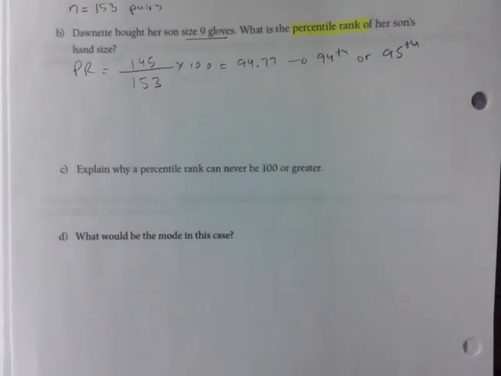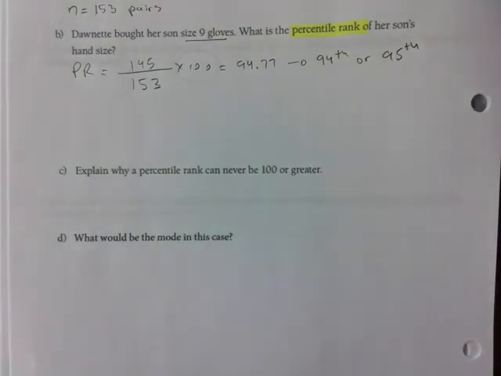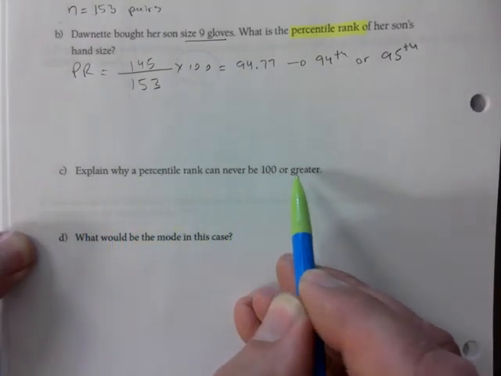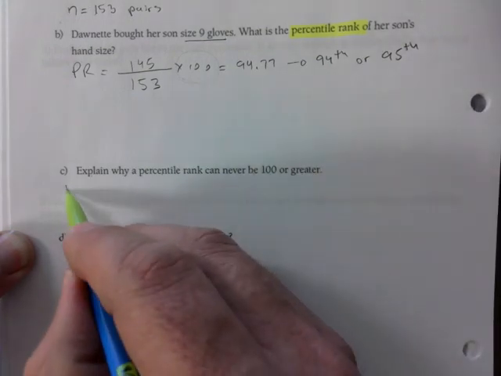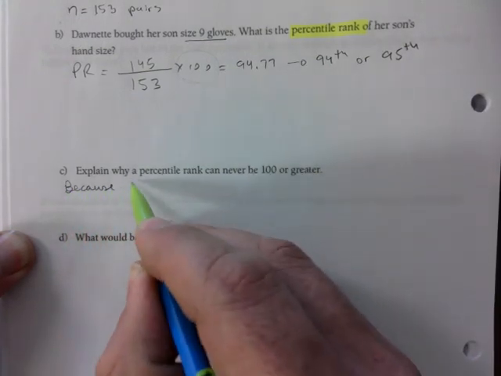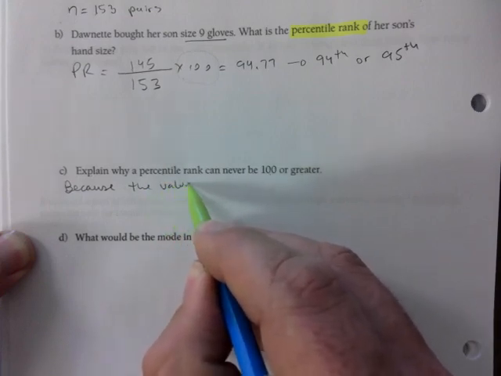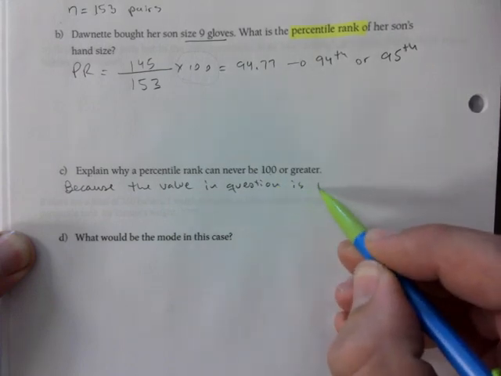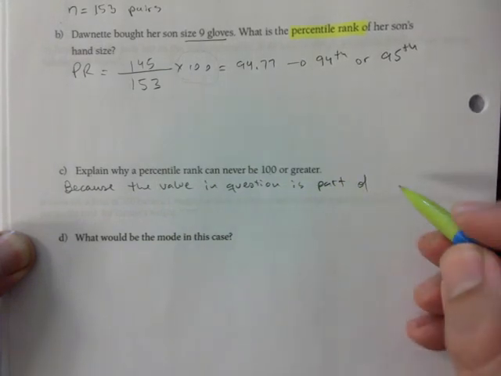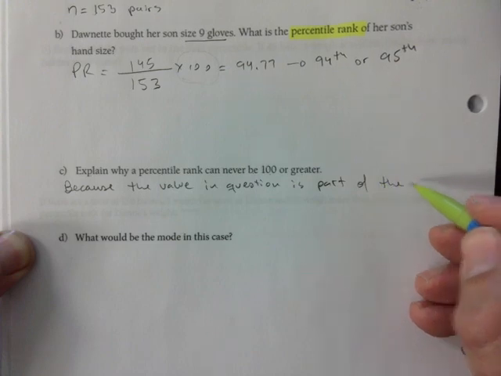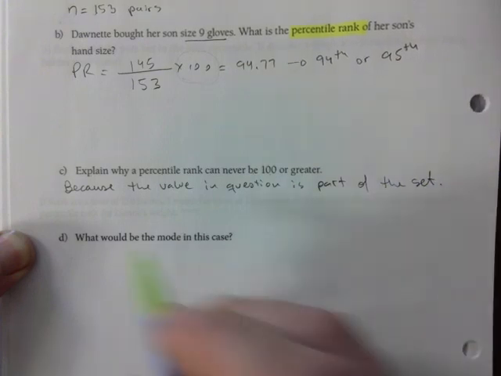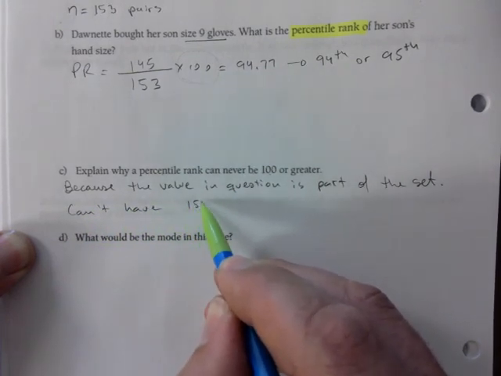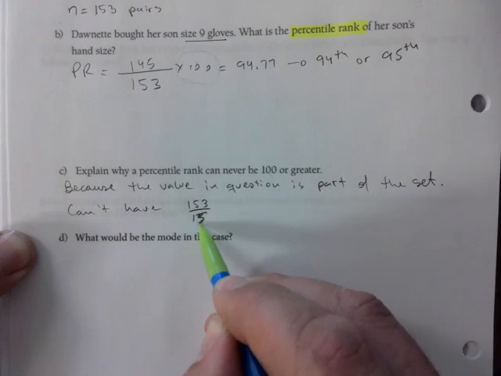Next, this is important. These are like 1 markers: explain why a percentile rank can never be 100 or greater. Because the value in question is part of the set, right? You can't have 153 over 153.